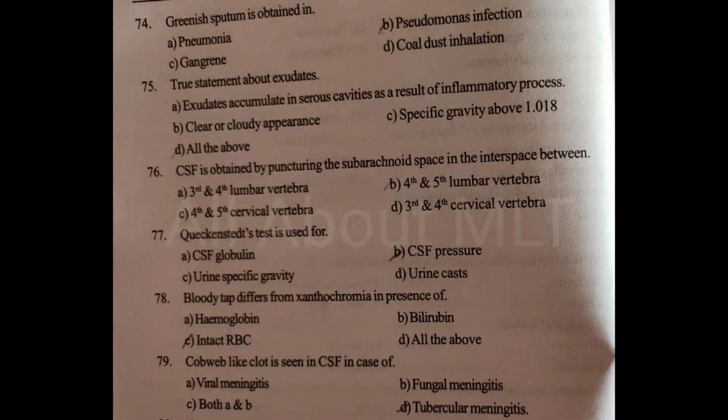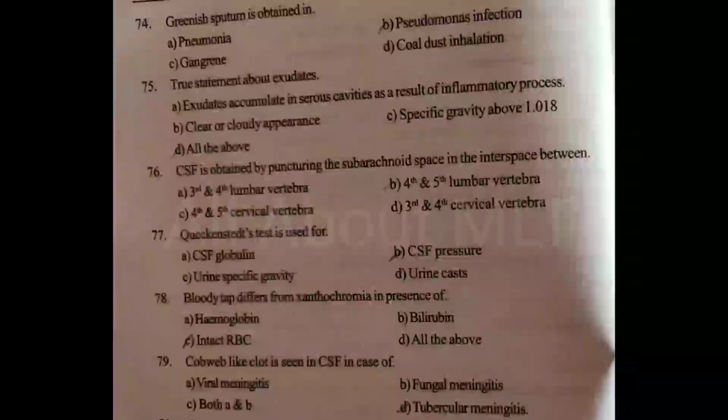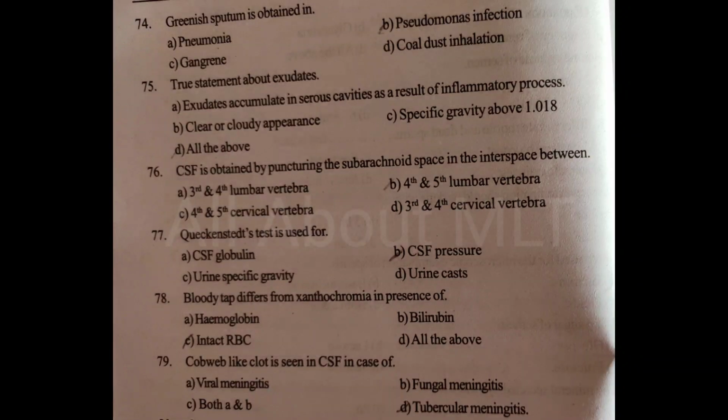Queckenstedt test is used for option A, CSF globulin, option B, CSF pressure, option C, urine specific gravity, option D, urine cast. And the answer is option B, CSF pressure.